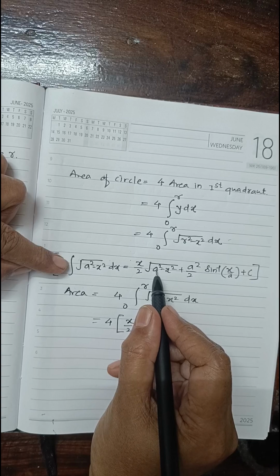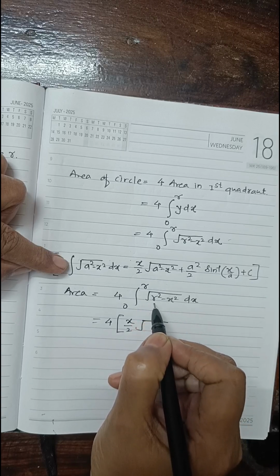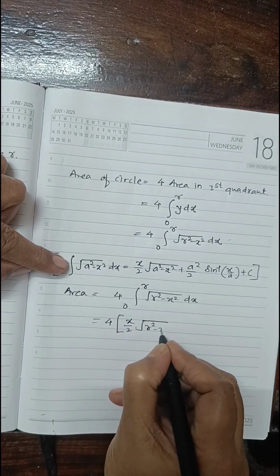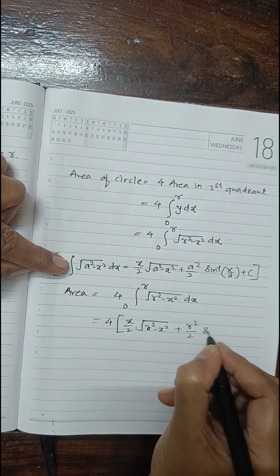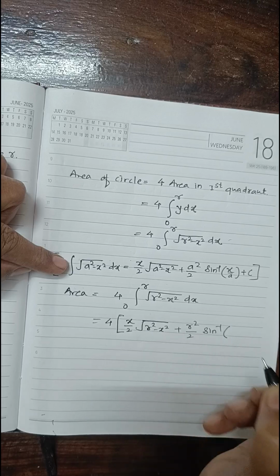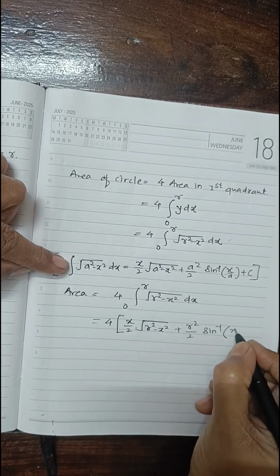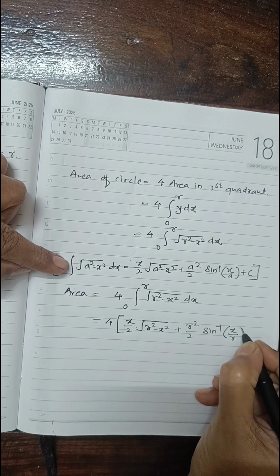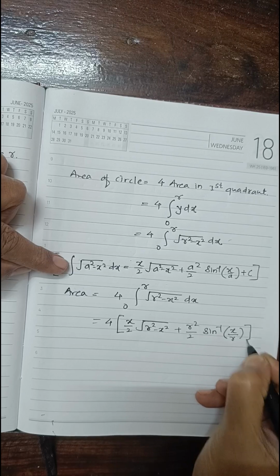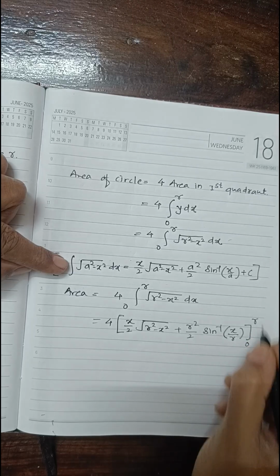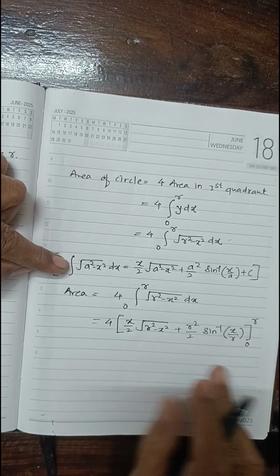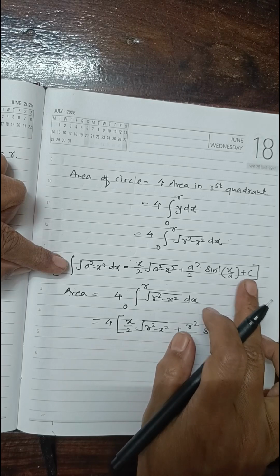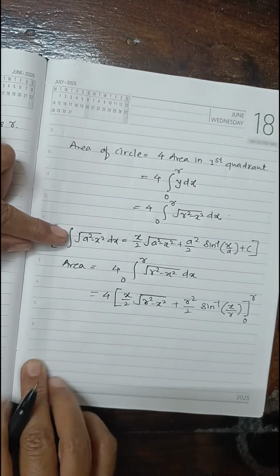Here in place of a there is r, therefore x by 2 root r square minus x square plus r square by 2 sine inverse x upon r, with limits from 0 to r. This is a definite integral, so we need not add the constant of integration.